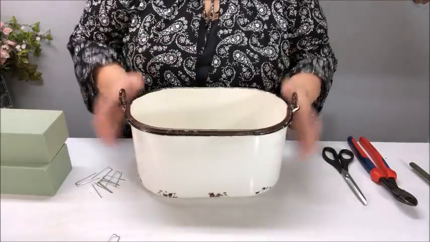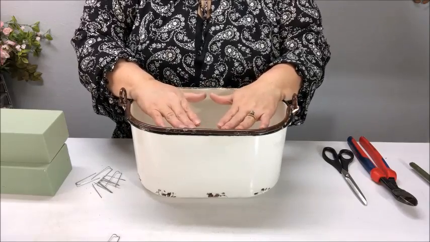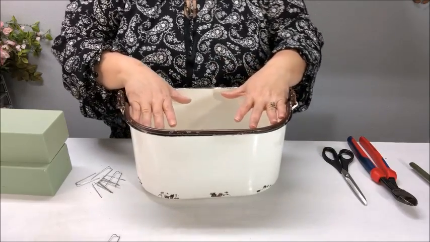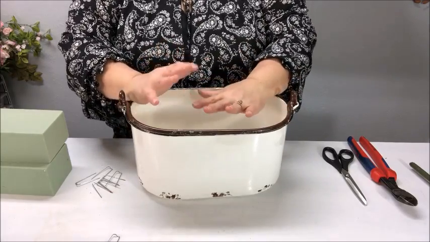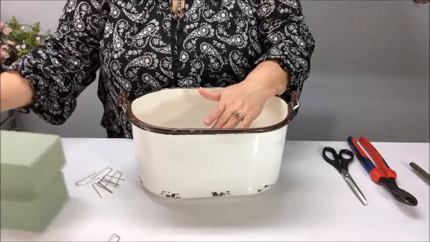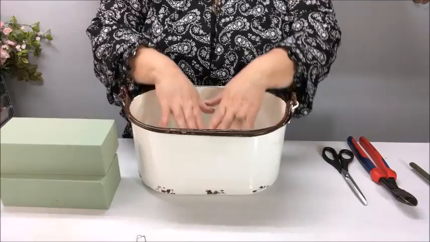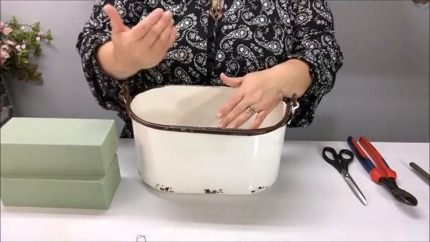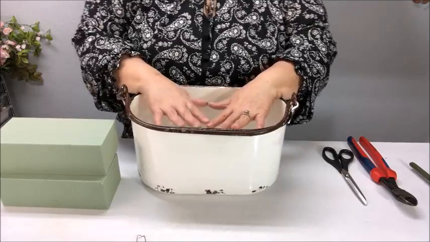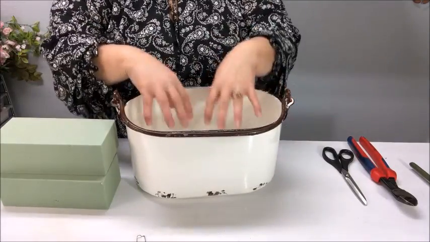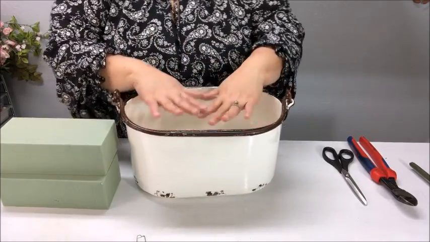All right, so I'm going to prepare my container by adding some styrofoam right inside my container. The styrofoam does not have to completely fill the inside of your container. It does not have to go all the way up in your container. You can if that's what you want to do. But if you want to save some money, we can do it the way that I'm going to do it, and just place some styrofoam where I feel is needed, which is right in the center, and just tall enough where my stems do not have to be so long to go in there. I want them to be able to be seen up here on the outside, so I don't want to hide them in there, especially if I have short stemmed flowers or greenery. You want to make sure it's at least at a good height.